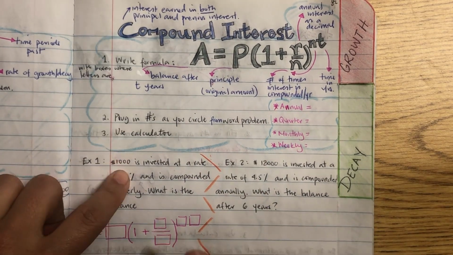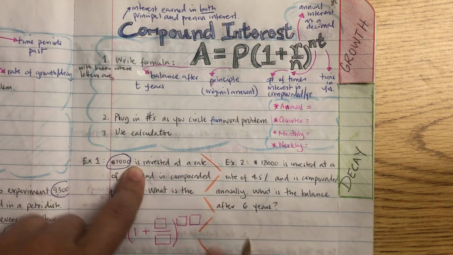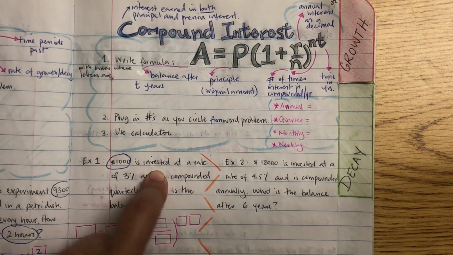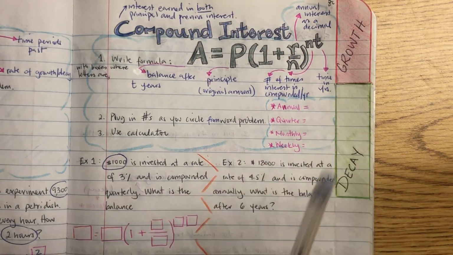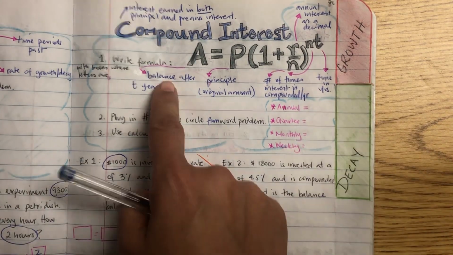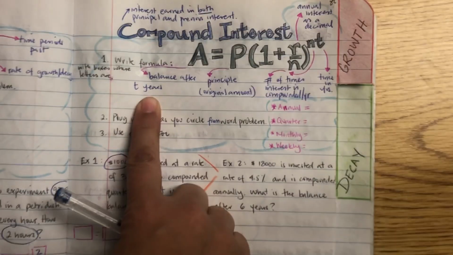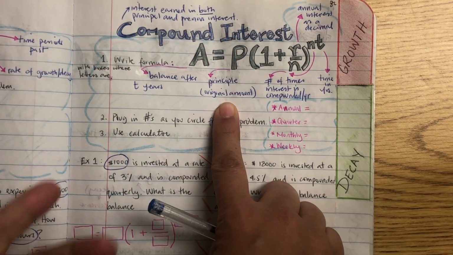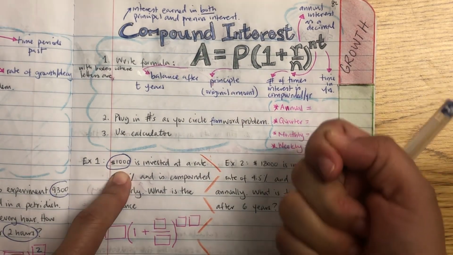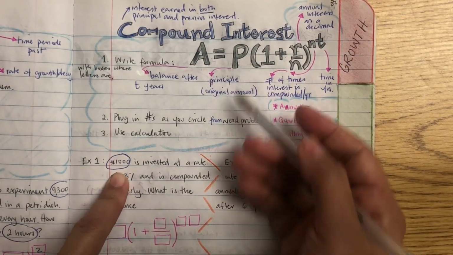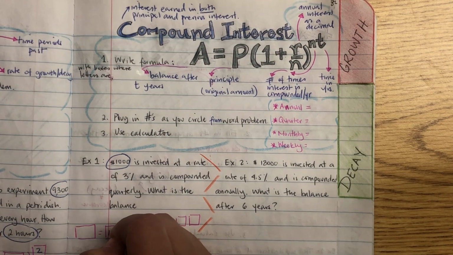Okay, so 1,000. So here's the number. Is invested. Okay, so what does that mean? I take $1,000 and I go invest it. Is that the balance I have after a number of years? No. Is it what I'm starting with? Yes, because I'm taking this 1,000 and I'm going to invest it. So that goes where the P is. So I put the 1,000 here.